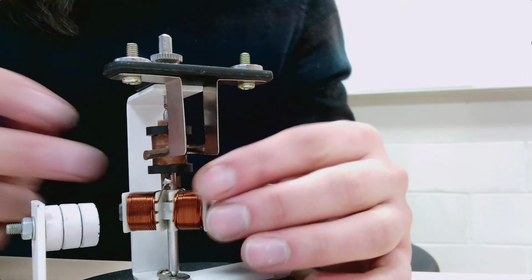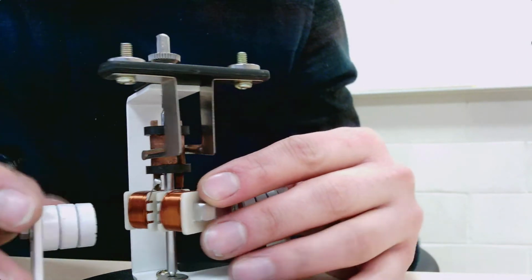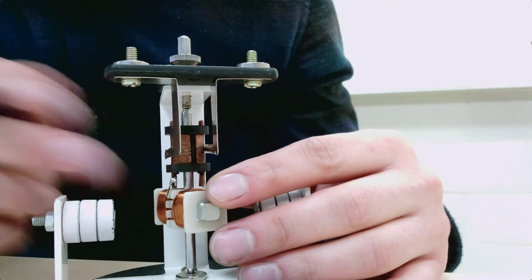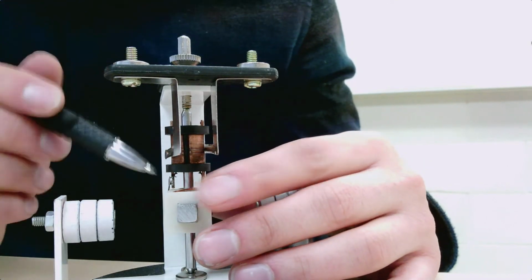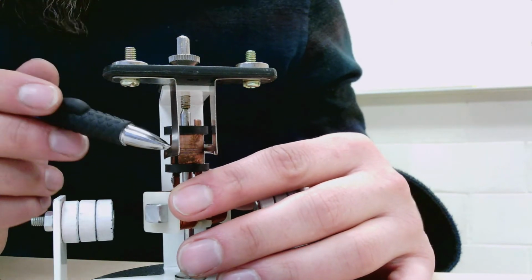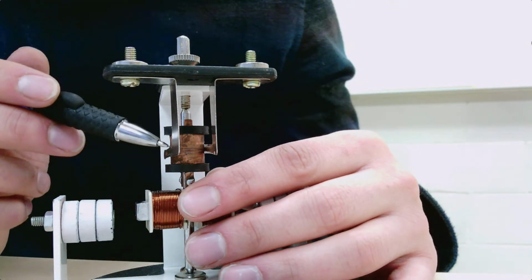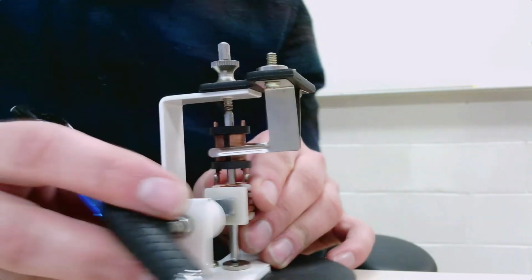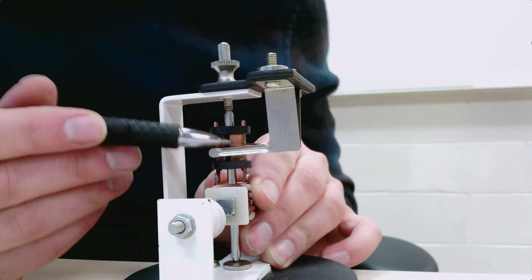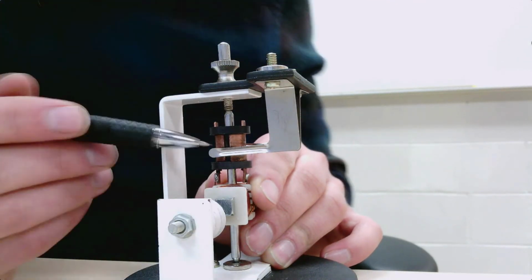So when it keeps on going, if we can see right here when it's going to touch, it keeps on turning, until all of a sudden, it's right here, it breaks. Okay, I'm going to show you right here. It now breaks. So right now there's no current going through.